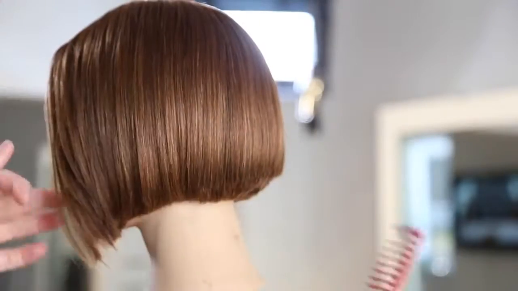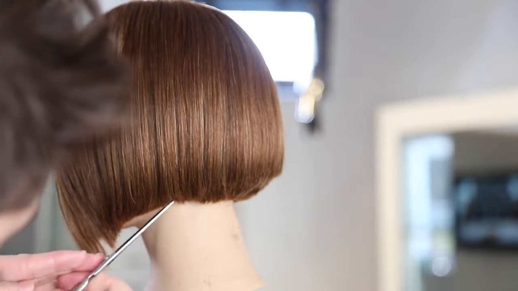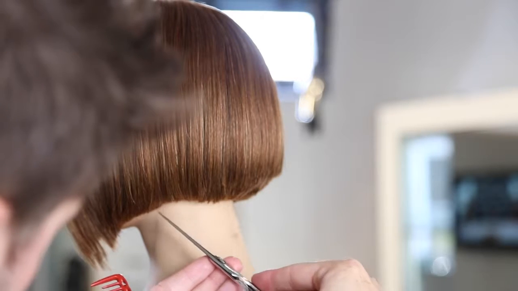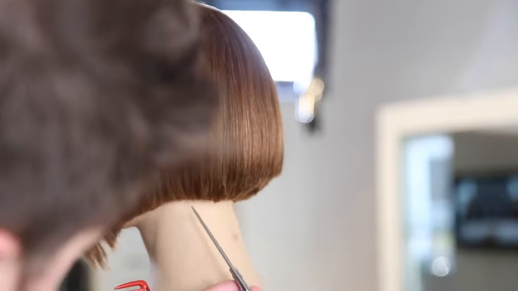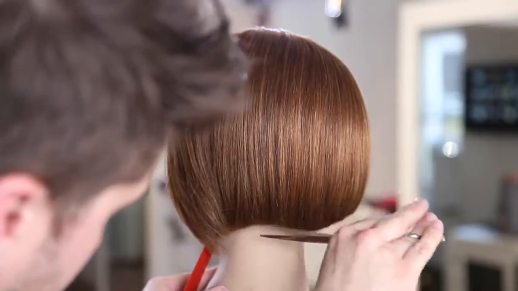All right, so we're just finishing it up. I'm still adding in. I comb the hair down. I want to see how it's falling. Once I start combing the hair and that line stays solid in there, I know that I have it where I want it, and my guest will be able to blow dry their hair and have that same line. So just going in, finishing it up.